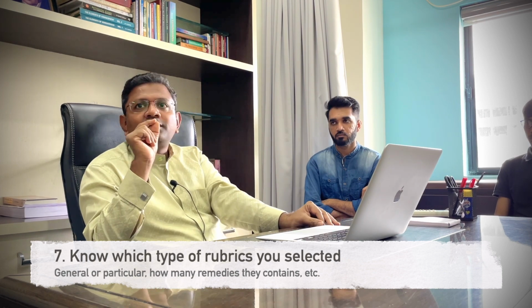It is not necessarily just the similarity of a symptom, this is the rubric. Just try to look at which type of rubric it is. Is it a general rubric or a particular rubric? How many remedies does it contain? It may contain too large a number of remedies, or it may contain a very small number of remedies, 1, 2, 3 or 5.